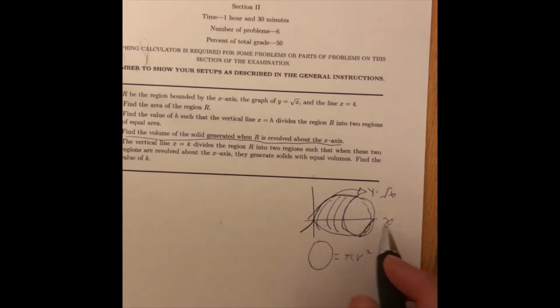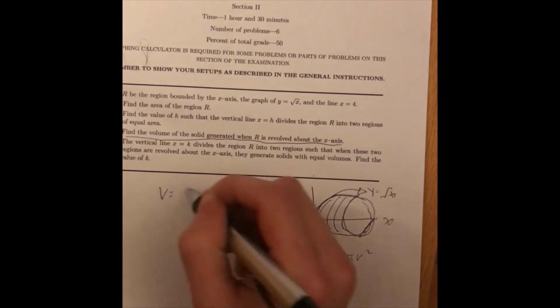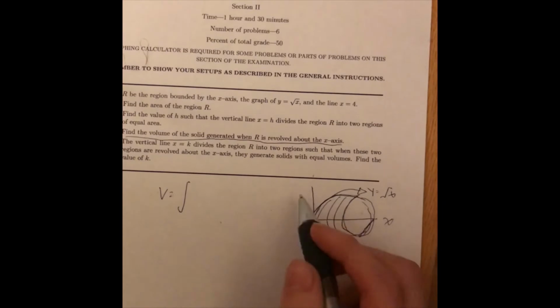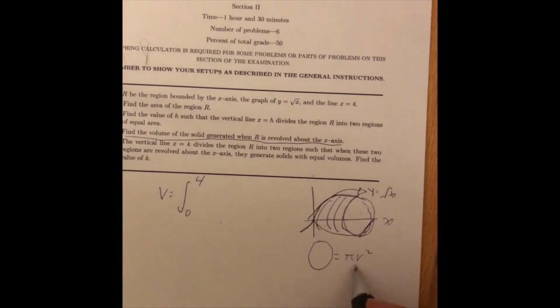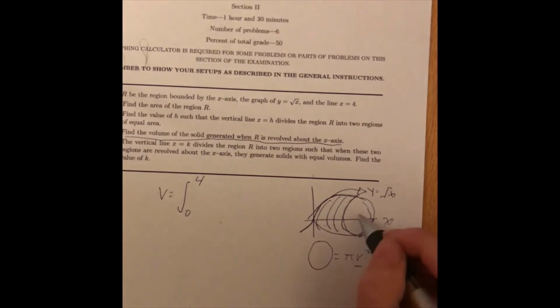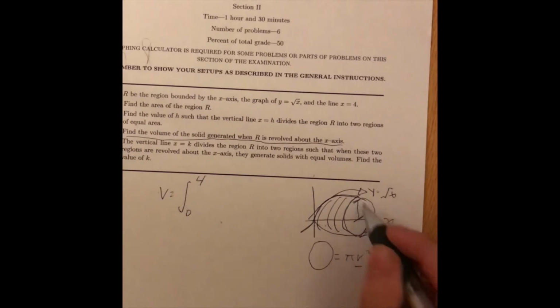In the same way, we're going to find our volume by integrating from 0 to 4. Well, what is our radius? Our radius is simply this distance. Because this is the whole diameter, so that is the radius. So what is this distance?